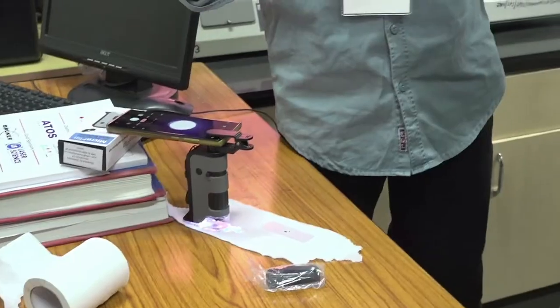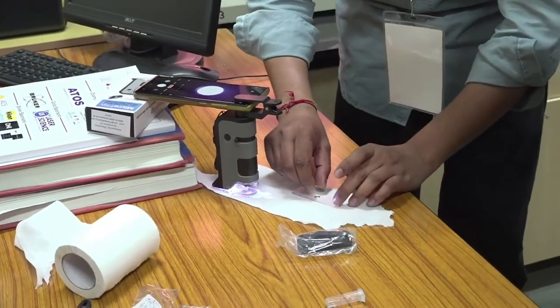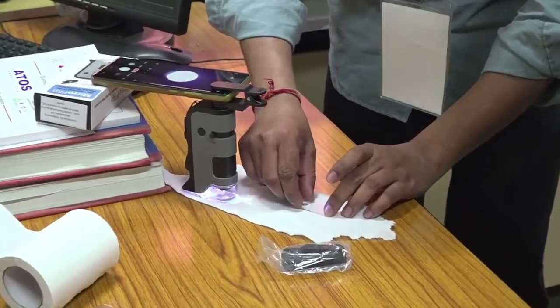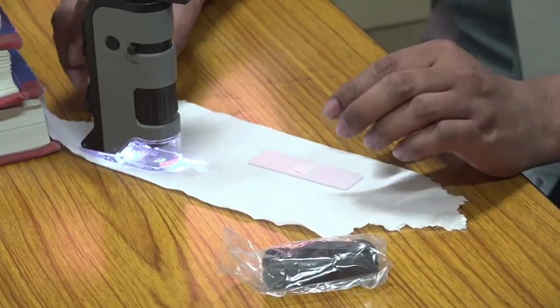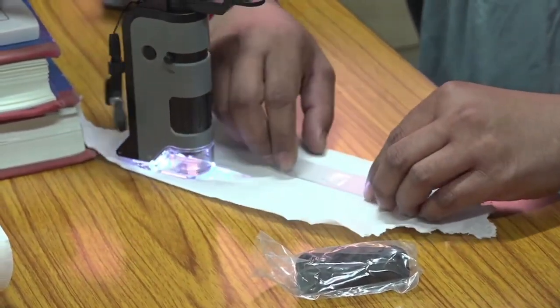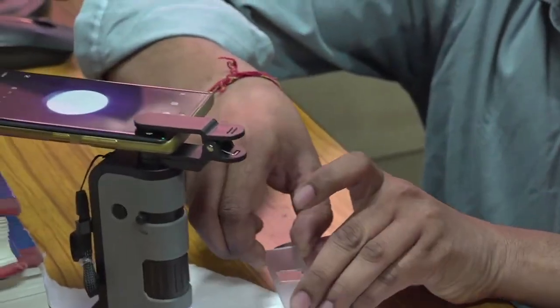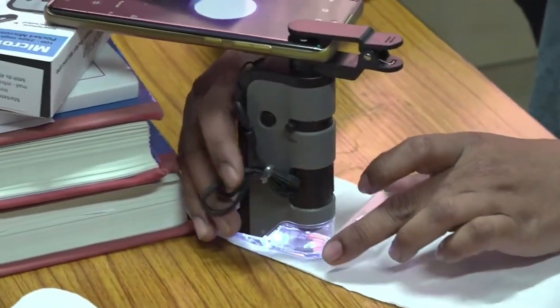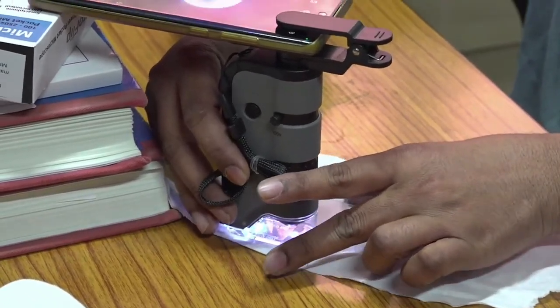This is the cover glass. Okay. After putting your sample, just place it above your sample. Then just below the objective lens. Okay.